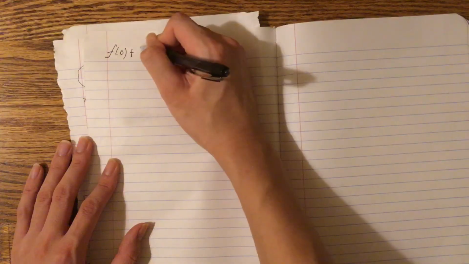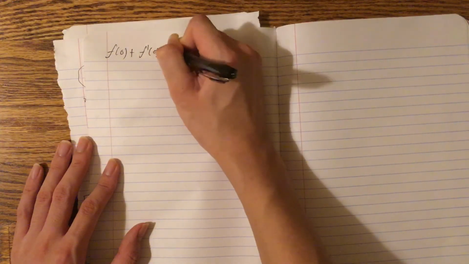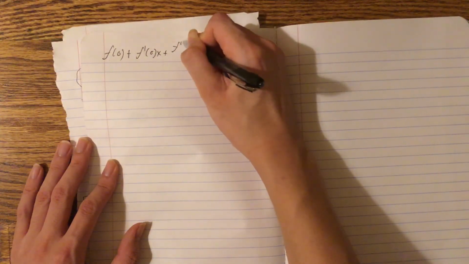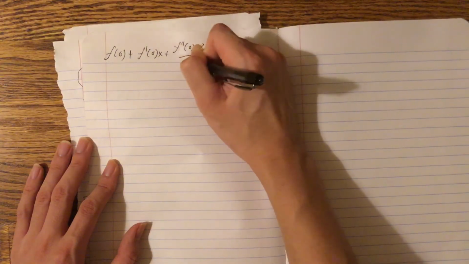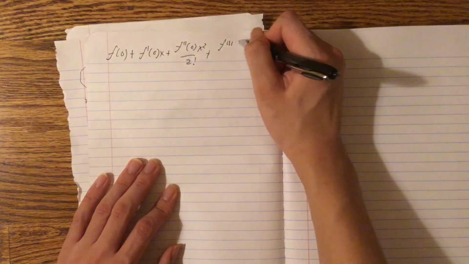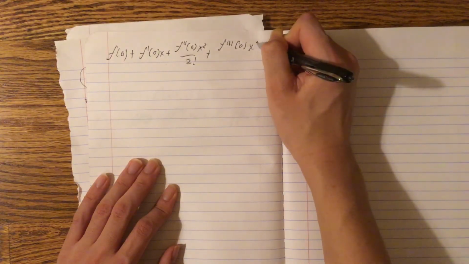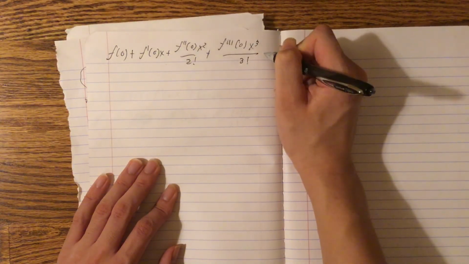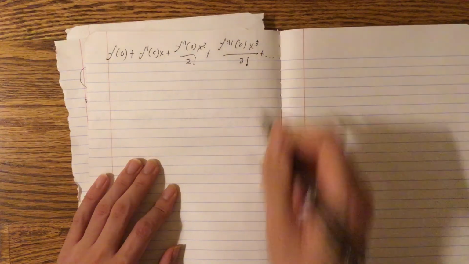f(0) plus f prime of 0 times x plus f double prime of 0 x squared over 2 factorial, plus f triple prime of 0 x cubed over 3 factorial, plus dot dot dot.